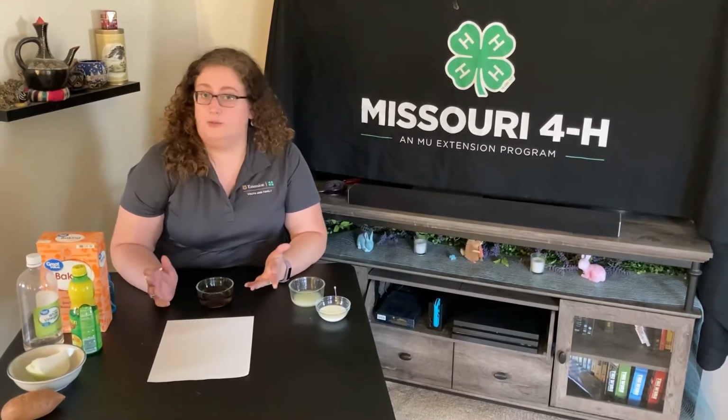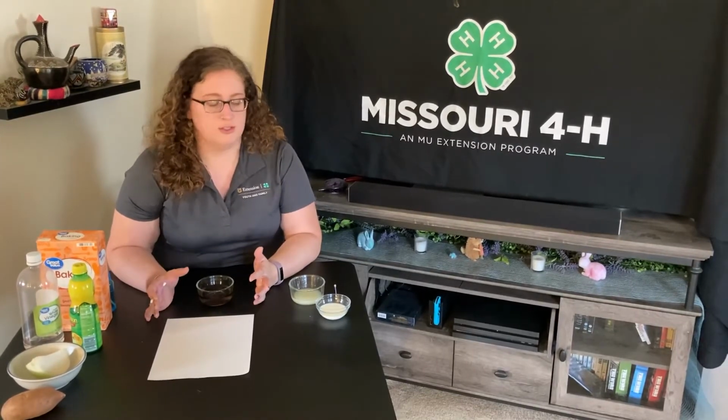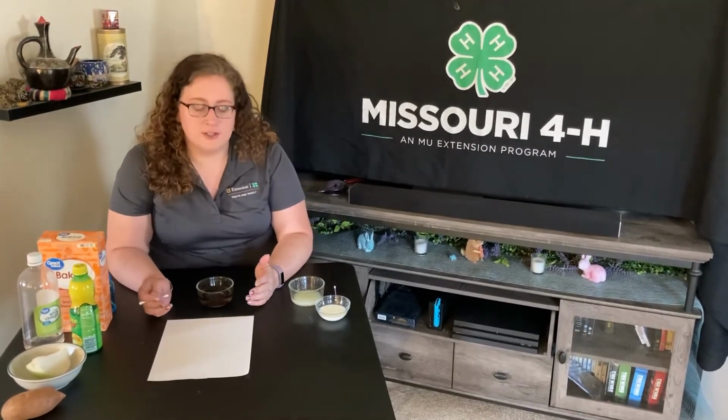Obviously, if you were to burn the entire paper, the entire thing would turn brown. It would eventually disintegrate. And so there's limits to that for sure.